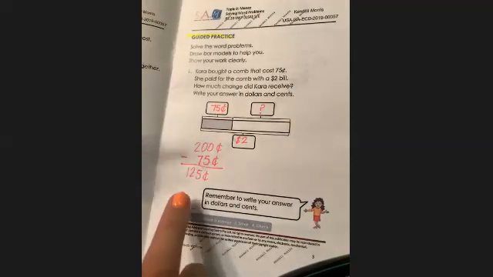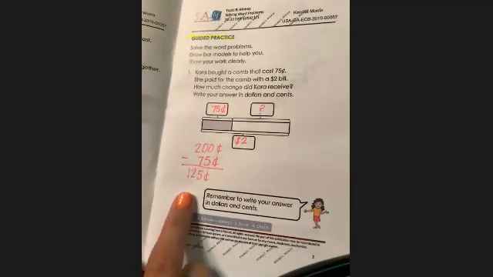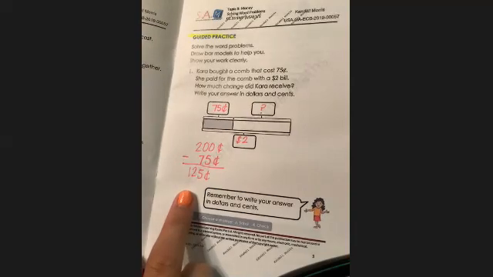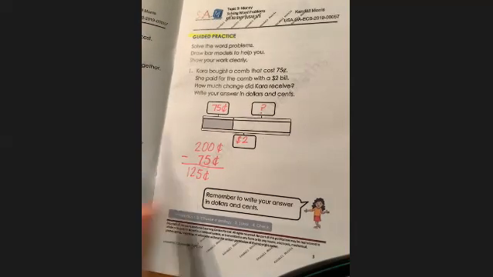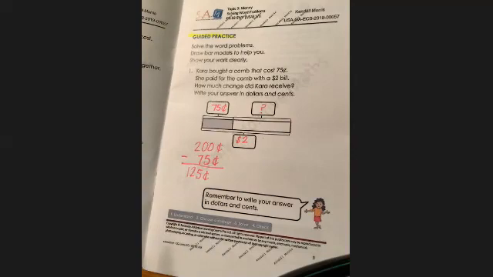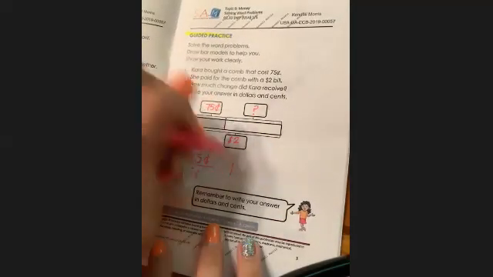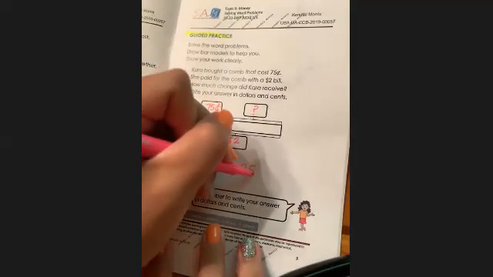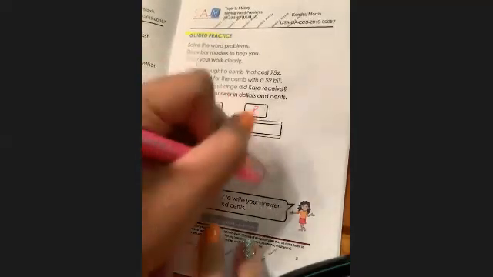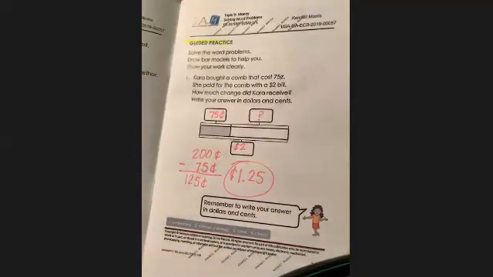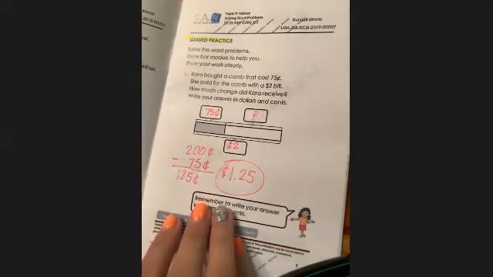But no one's ever going to give someone 125 cents in change. So we've got to change that into dollars and cents. So how much change would she get back? $1.25. Very good. Yeah, I got that on mine. So I'm just going to write 1.25. Make sure you put your dollar sign and then 1.25. Circle it.